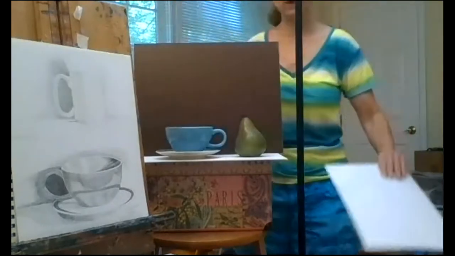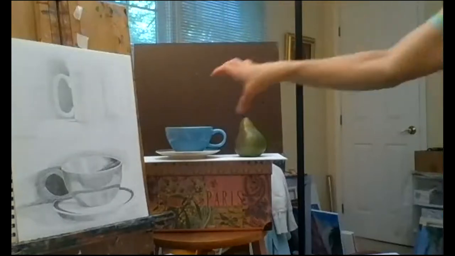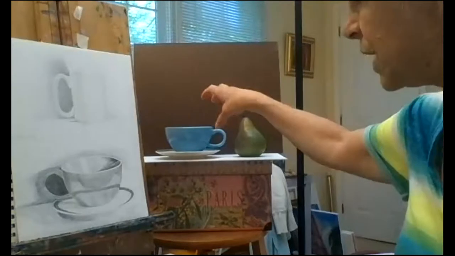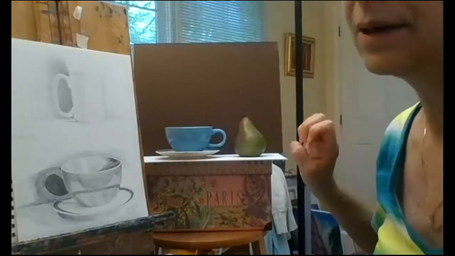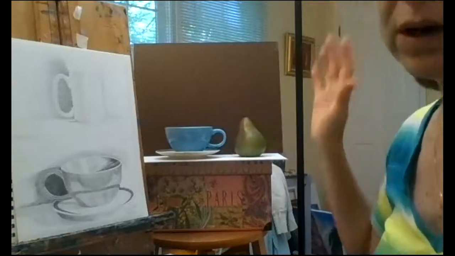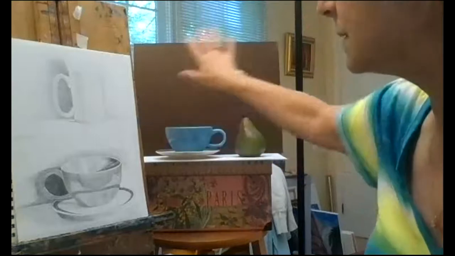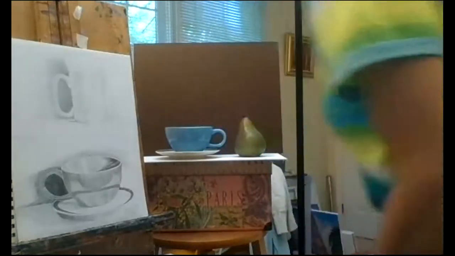If you have a little table lamp that you can direct on the object, then you'll have some very interesting speckle of light. Or if you have a window next to you and the light comes in from outside and it casts shadow on here, that would also be a good idea.